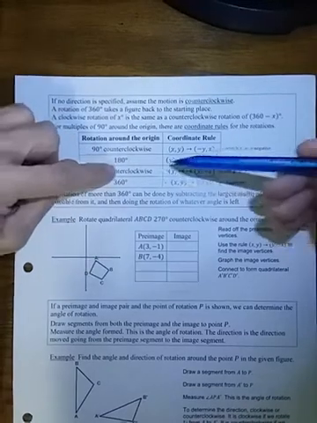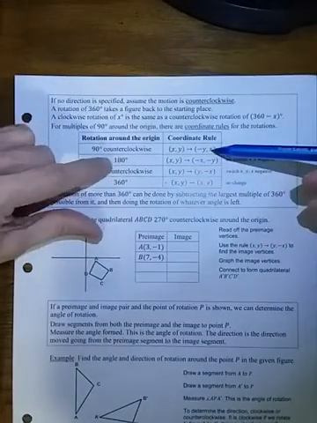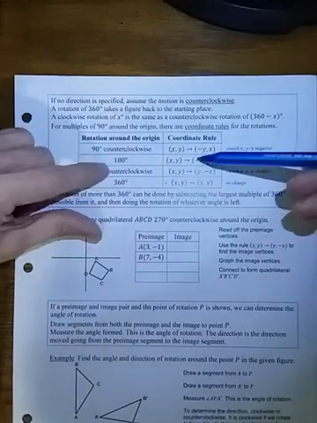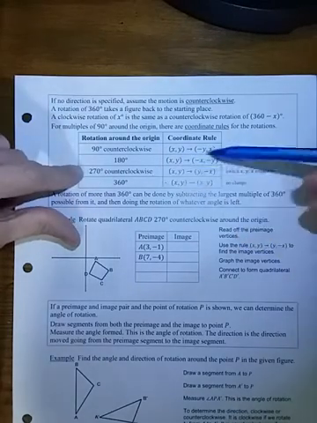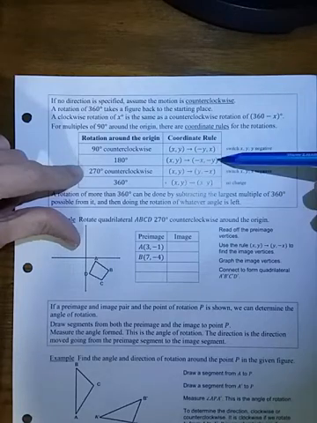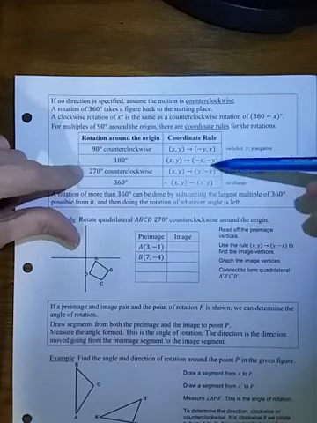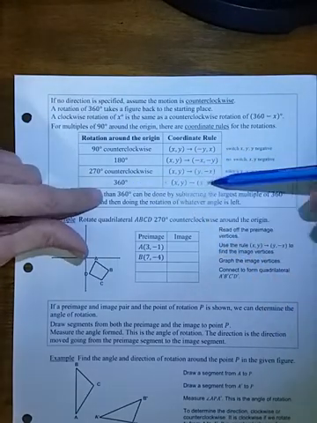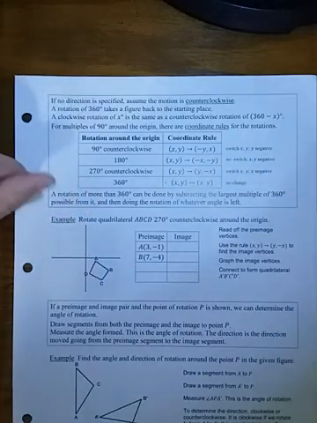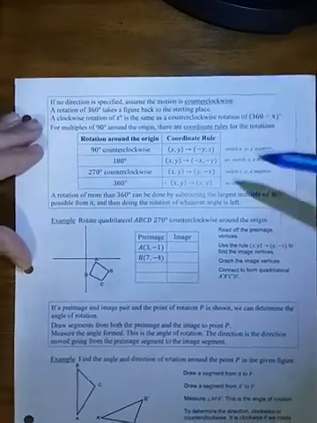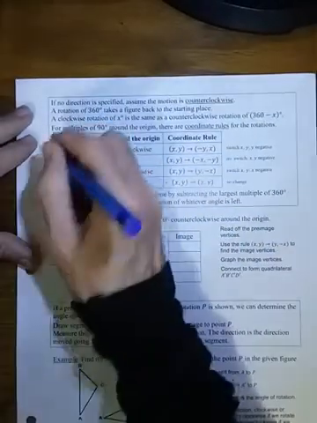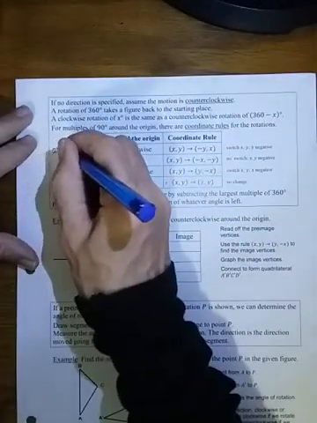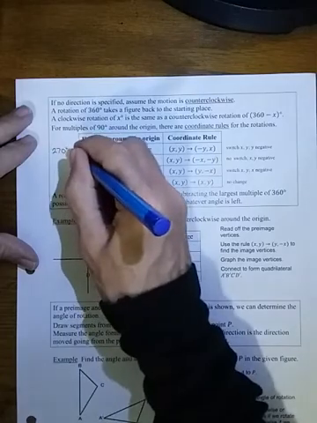And then go to the 180, you're going to start from this one, and you're going to say, okay, I'm going to switch the order and change the sign of the one that will now be the first one. And then 270, you're going to start from the 180, switch the order and change the sign of that one. And then 360 takes us back to where we started, so there is no change at all. I'll also tell you that 90 degrees counterclockwise is the same as 270 degrees clockwise.